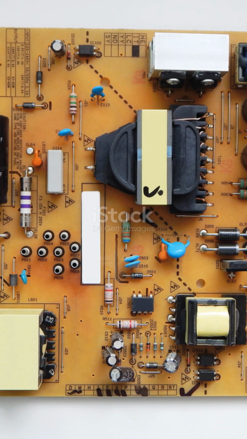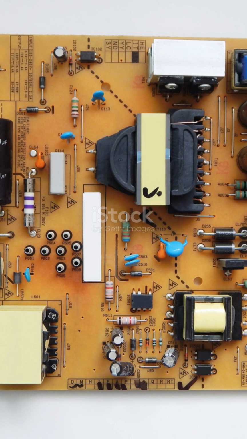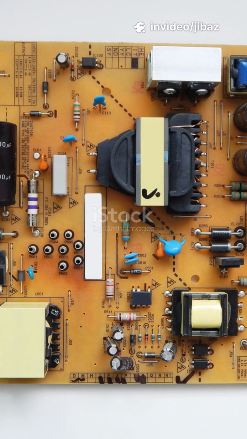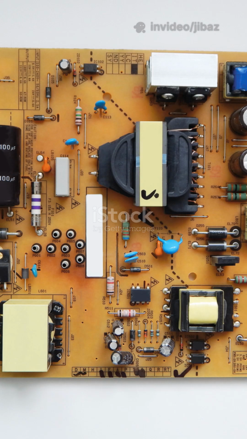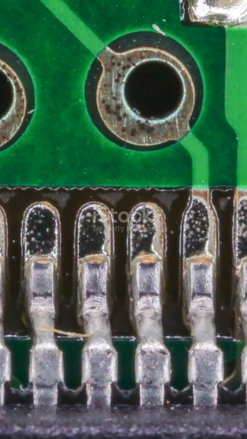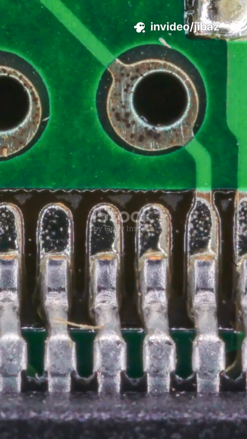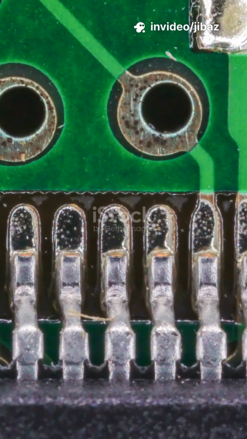So, the complete power supply chain looks like this. 1. Transformer, steps AC voltage up or down. 2. Rectifier, converts AC to DC. 3. Filter, smooths the DC output. 4. Regulator, stabilizes the voltage for the load. Every stage plays a vital role. Without proper rectification, your DC is noisy. Without filtering, it's unstable. And without regulation, your circuit could fail.